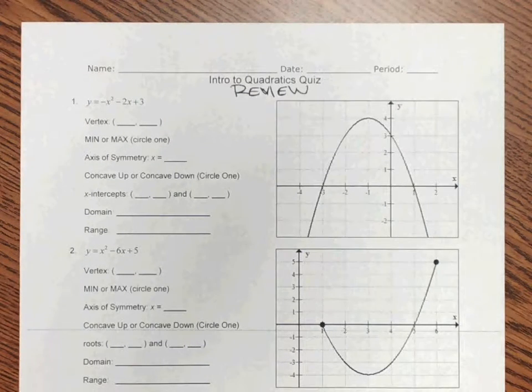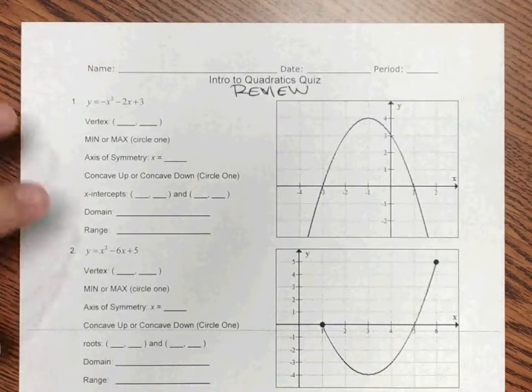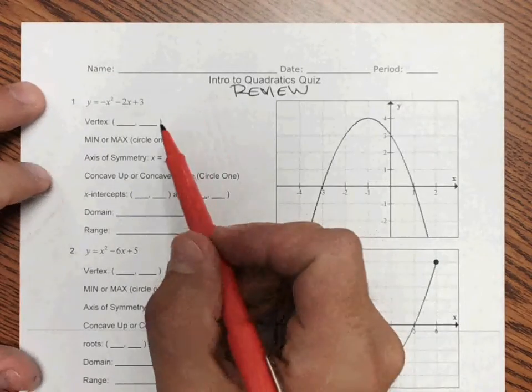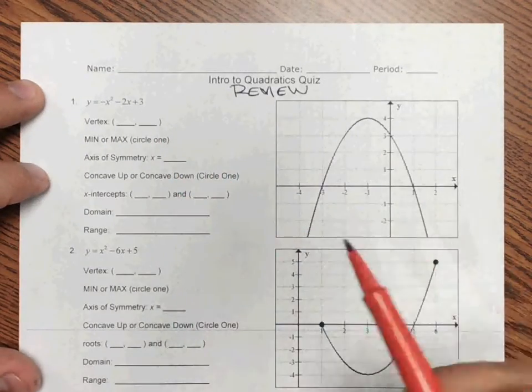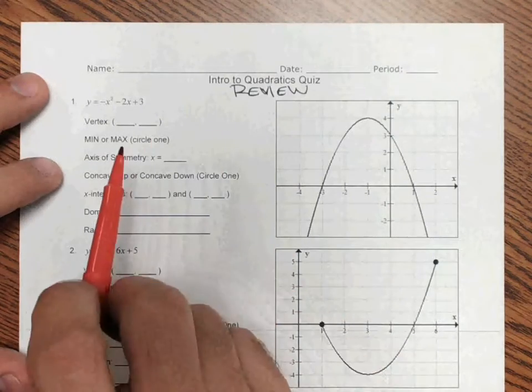About that time for a quiz review. Unfortunately, we didn't have time to do this in class, but you will have this at home and you'll have the key at home, so hopefully you take advantage of it so that you are able to complete this the way you're supposed to. We're going to go over each of these. Some of this requires a calculator, a lot of it doesn't, but let's go ahead and start at the beginning.